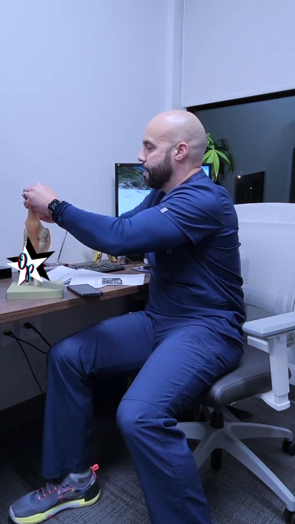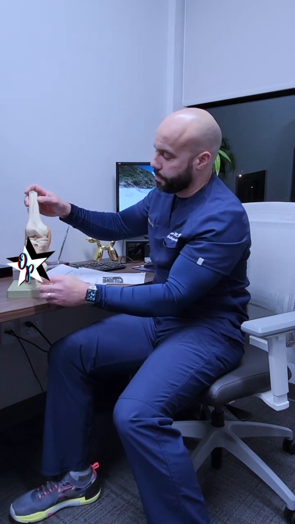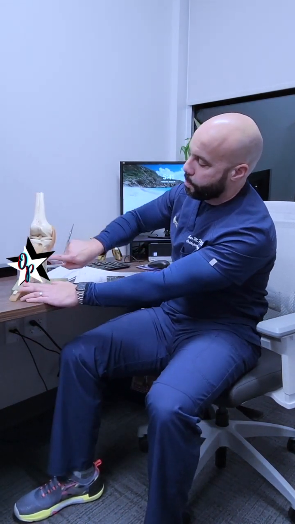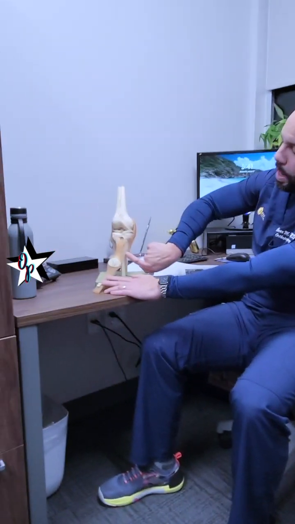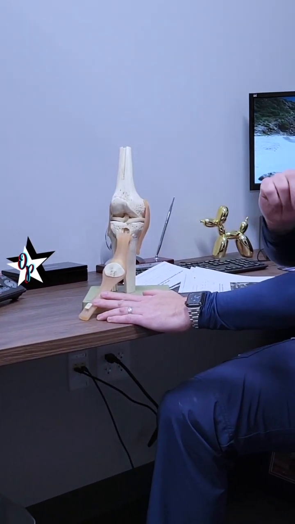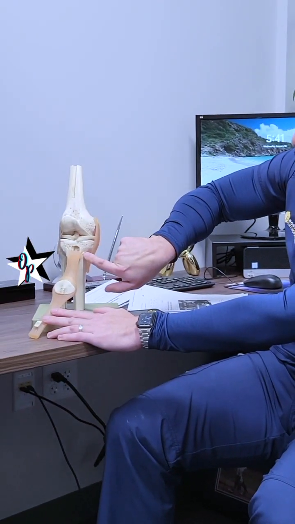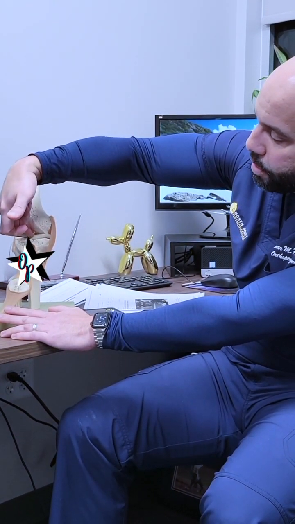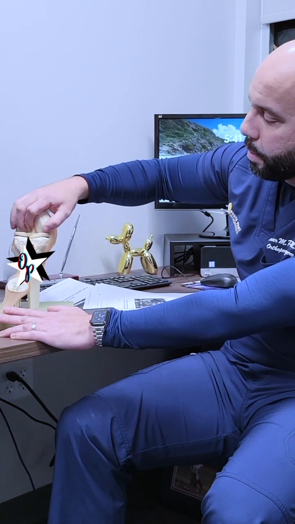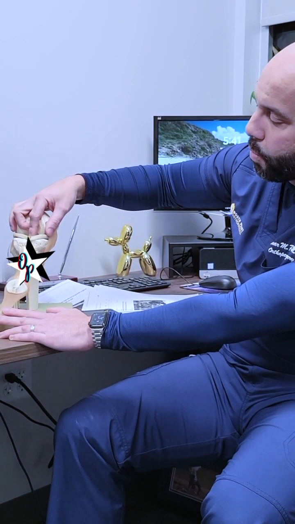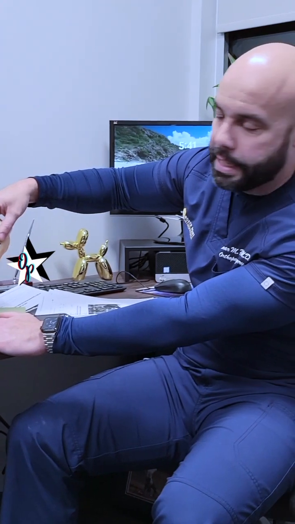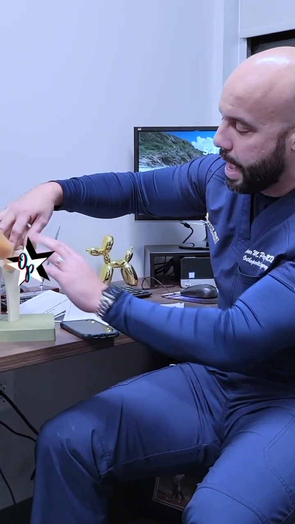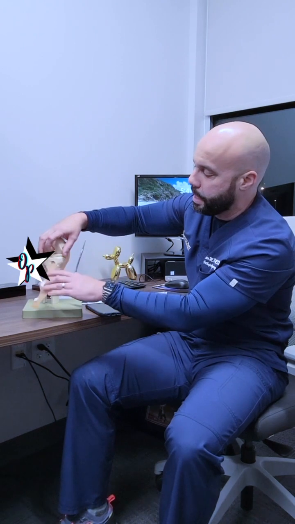Then once you have everything prepared, in order to pass the graft, you make a small incision here in the skin, and then you have to drill a hole with something that we call a large drill bit. We drill a hole called a tunnel, and that tunnel goes from outside of the bone and comes out through the inside part of the bone. Typically it comes out through this area where the attachment of the ACL is. And once we drill that, we shuttle that graft inside the knee joint.